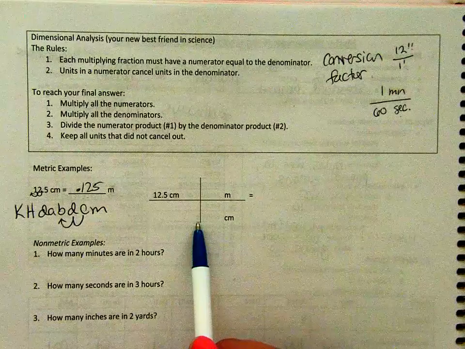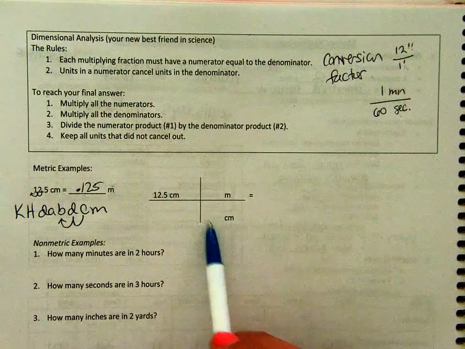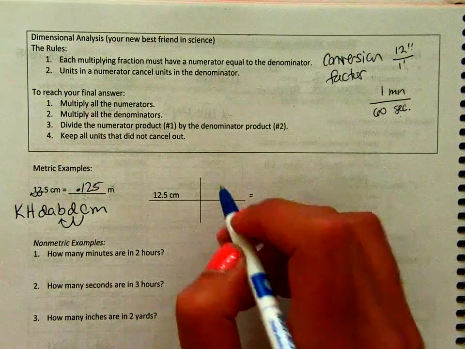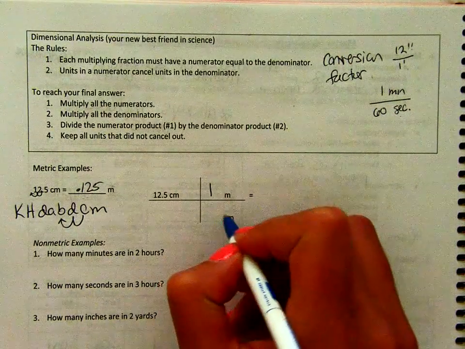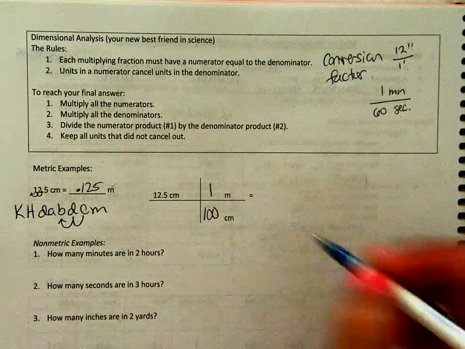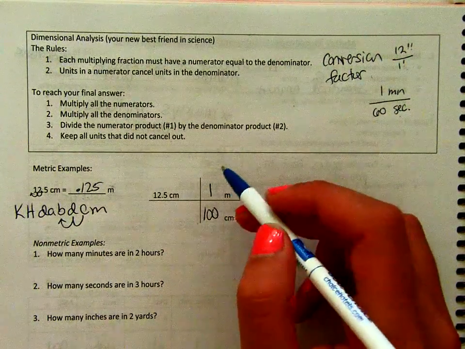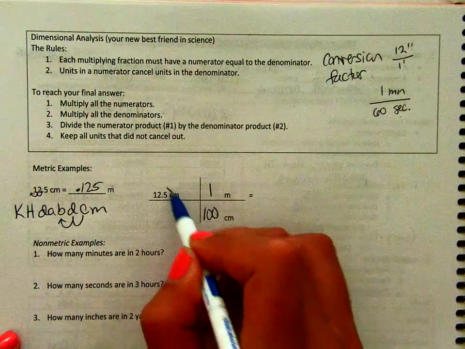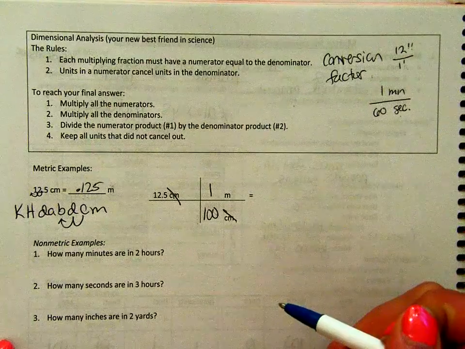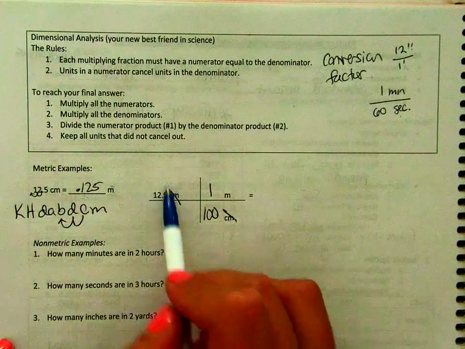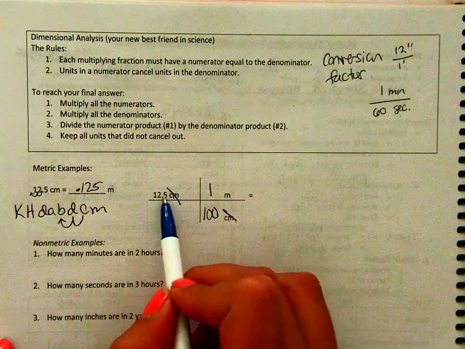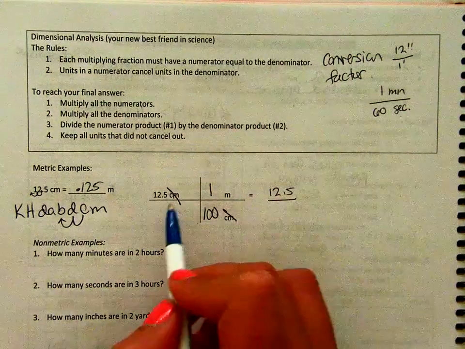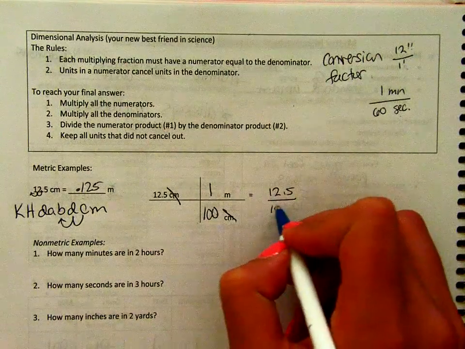If I want to use dimensional analysis, I'm going to use a conversion factor. So I have 12.5 centimeters. I need to figure out how many centimeters are in a meter. Well, I know from my notes on the previous page that in 1 meter there are 100 centimeters. That's my conversion factor. My units in the numerator will cancel my units in the denominator. So my centimeters over centimeters cancels. Now I'm going to multiply all my numerators, so 12.5 times 1, so I get 12.5, and then multiply all the denominators, so there's only 100, and then actually do that division.